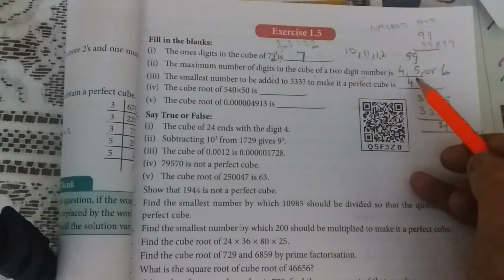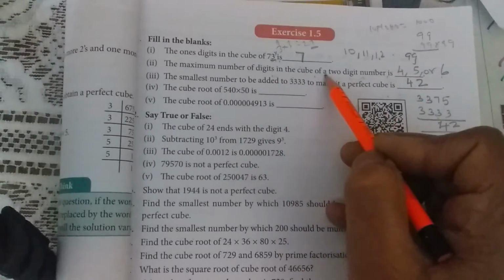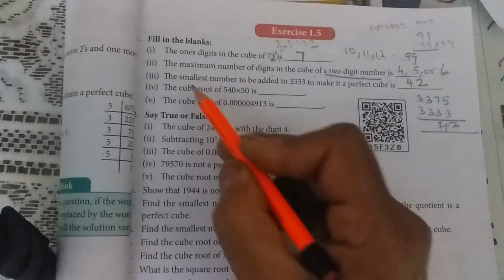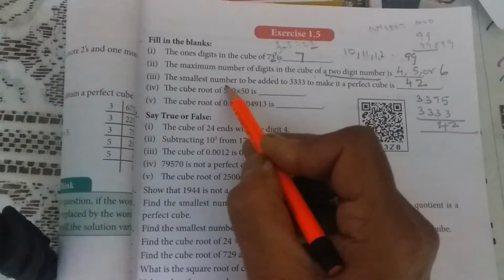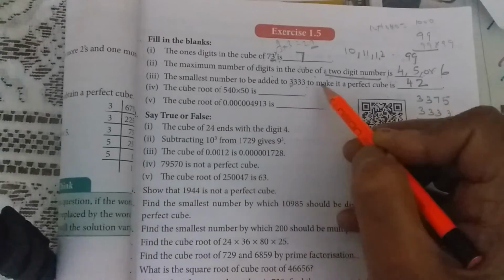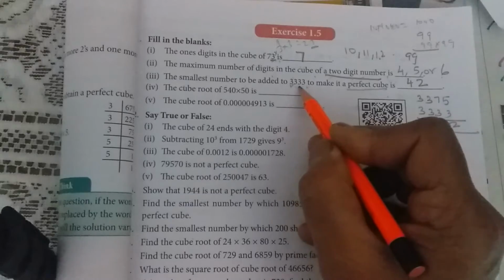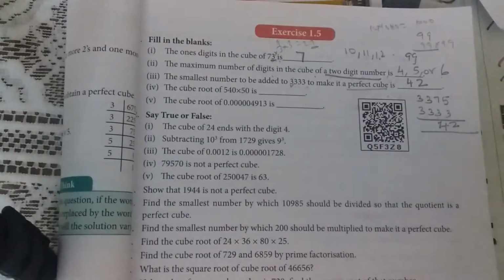So 4 or 5 or 6 digits will be there in the cube of a 2-digit number. And next, the smallest number to be added to 3333 to make it a perfect cube. This 3333 is not a perfect cube. We have to make it a perfect cube. So what number should we add to this to make it a perfect cube?